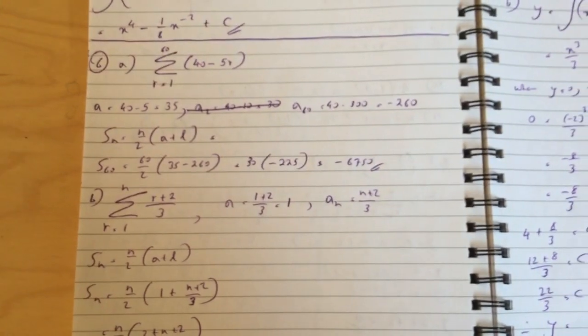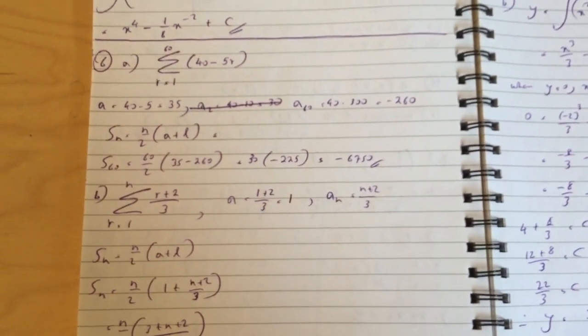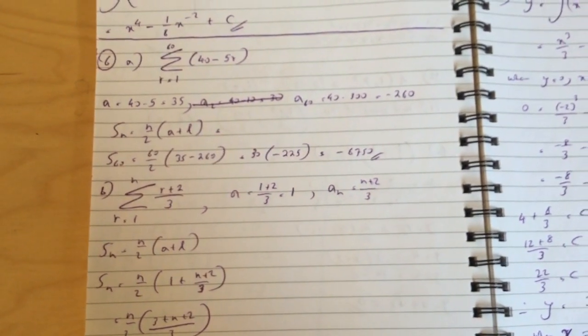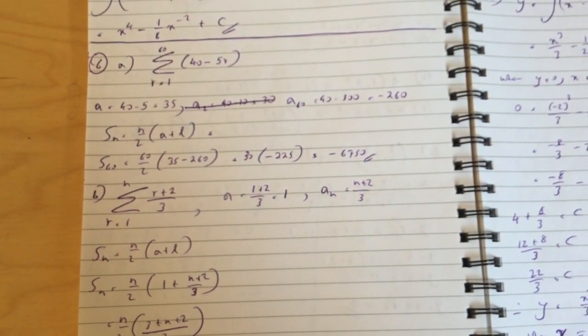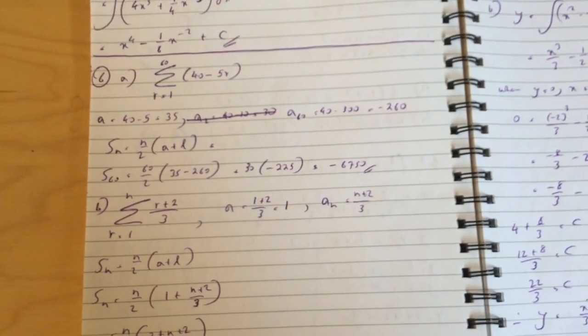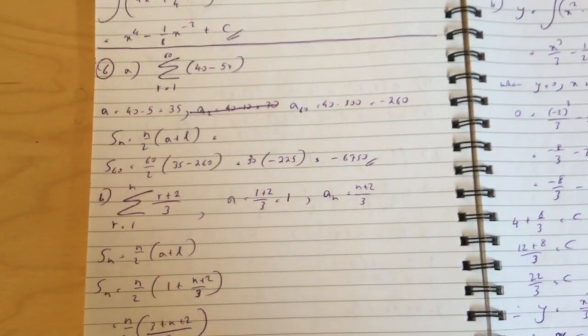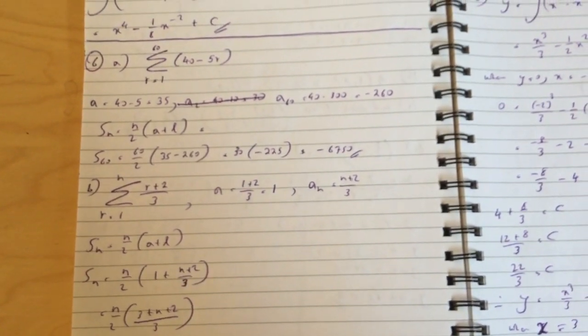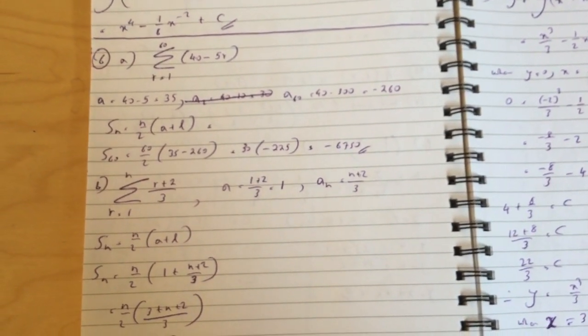Question 6, a is the sum of r equals 1 to 60 of 40 minus 5r, and a equals 40 minus 5, which is 35, and the 60th term is 40 minus 300, which is minus 260, and I use the formula Sn equals n over 2 (a plus l), and you get minus 6,750 as the answer.